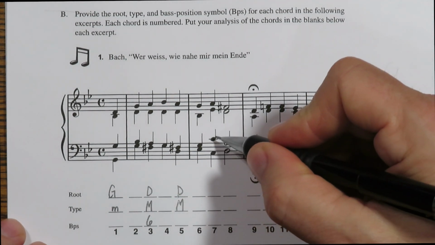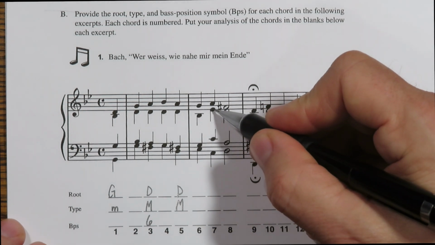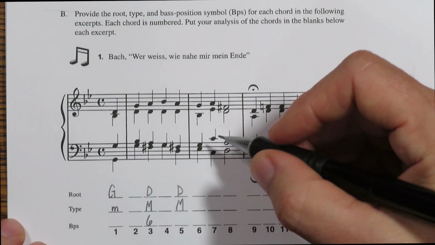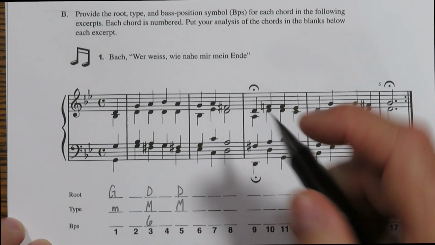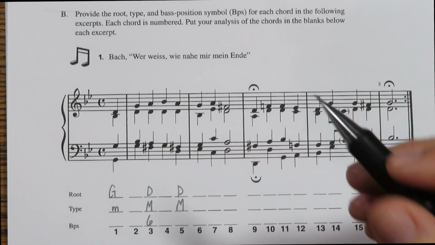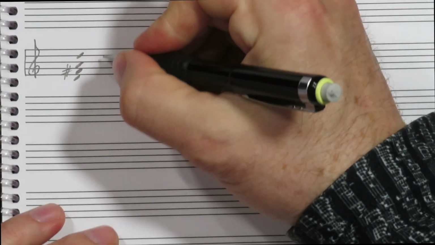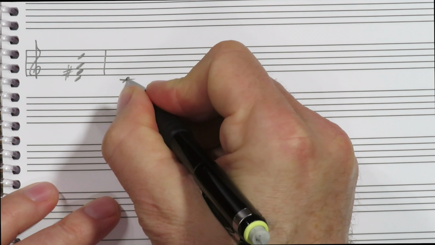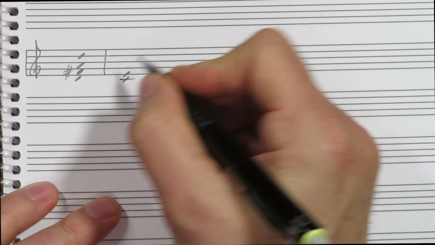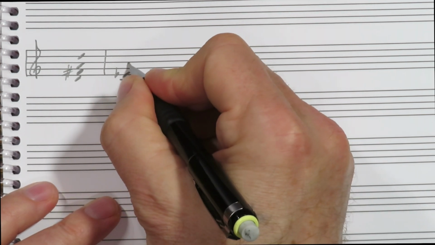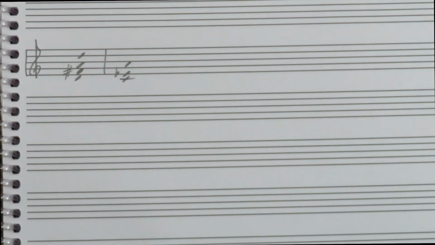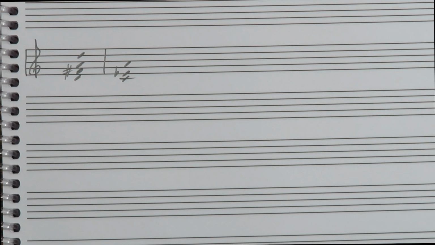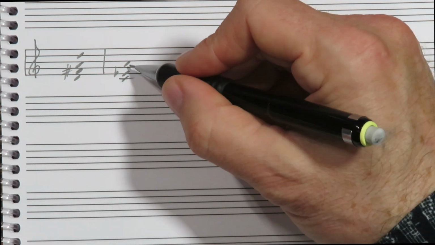Now here we have C to C, and we have an E flat to an A. So C, E flat, A. Let's stack that up. We have C, E flat, A. That's not a snowman. That's not stacked in thirds, right? So we got a fourth there.